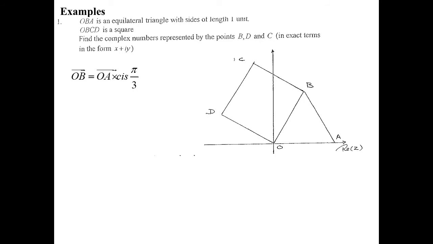OA, they haven't given me any points, but they have told me that it's an equilateral triangle of length 1 unit. Therefore, A must be the point 1. So we'll know it's 1 times the cis of pi on 3, and we can actually work that one out, can't we? Because we've got some exact values there. It'll be a half plus root 3 on 2 i. Okay, so there's B.